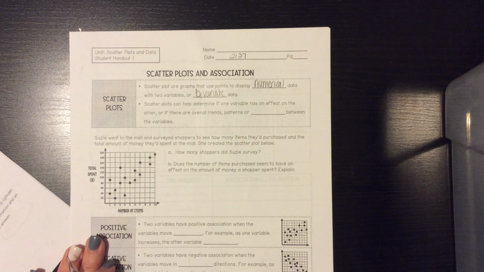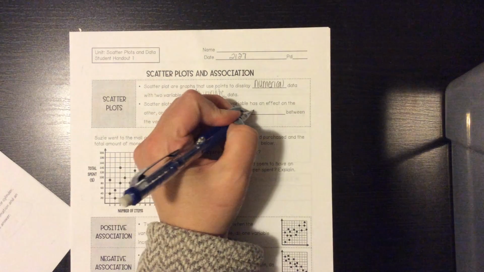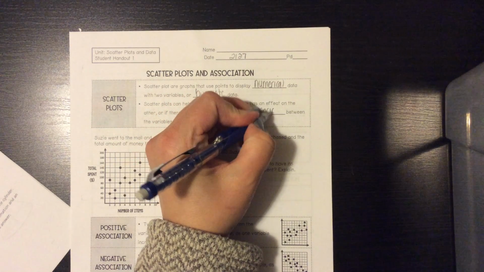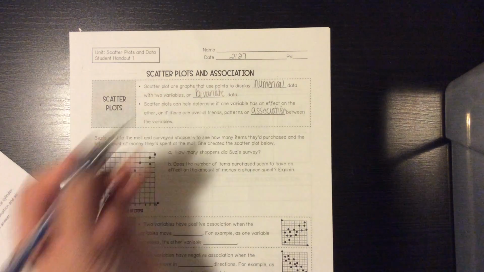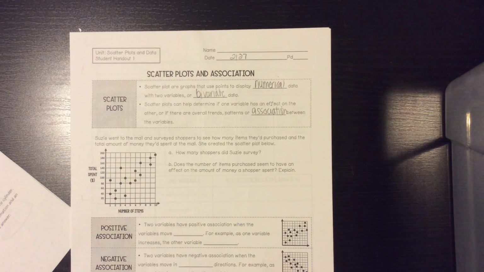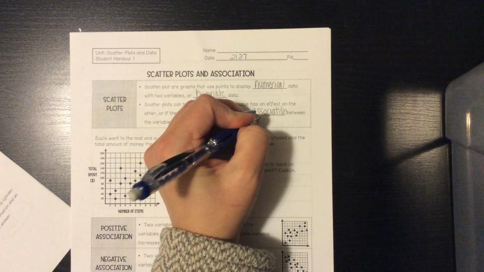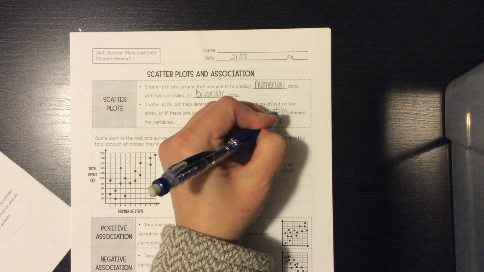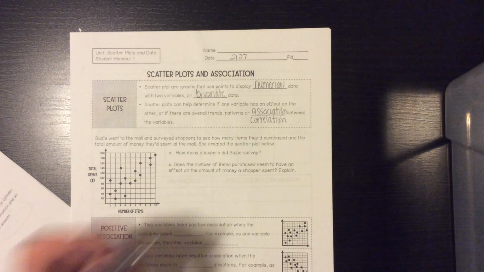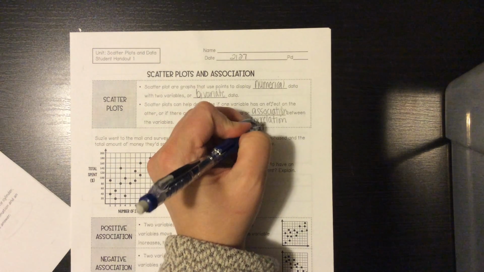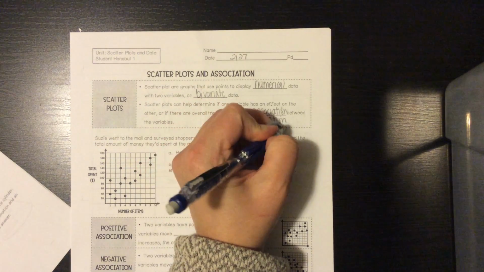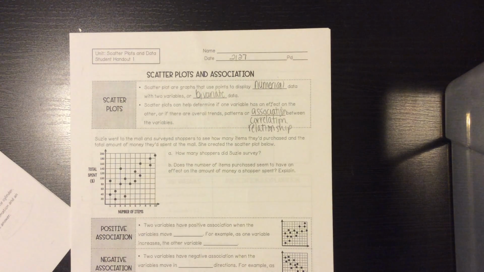Scatterplots can help determine if one variable has an effect on the other, or if there's an overall trend, pattern, or association. So, association between the variables. You may also hear association, a correlation. And what those basically are just saying is, is there a relationship between the two pieces of data?